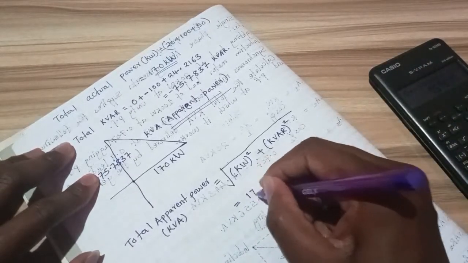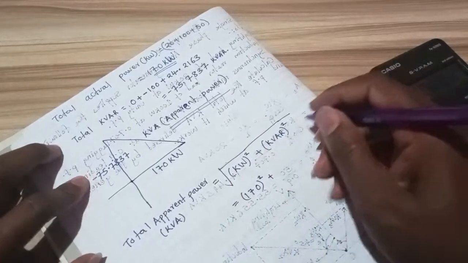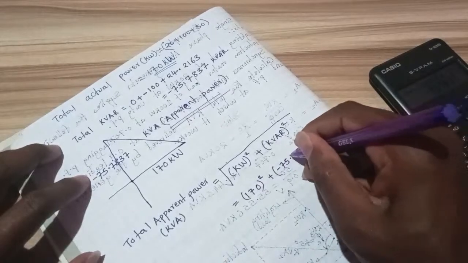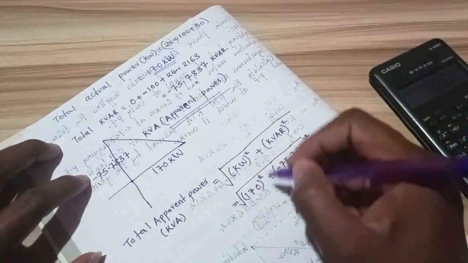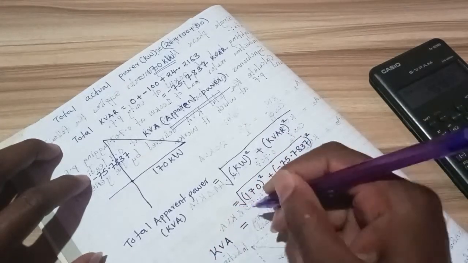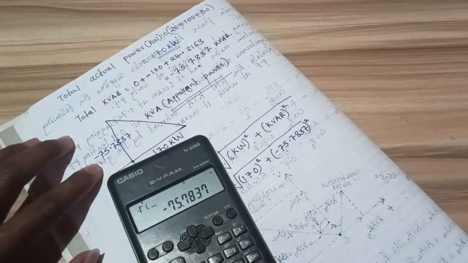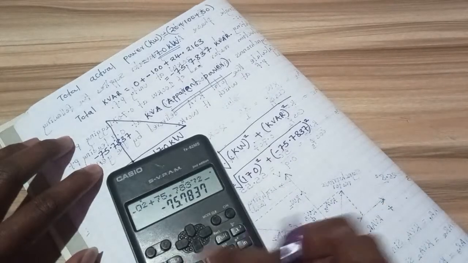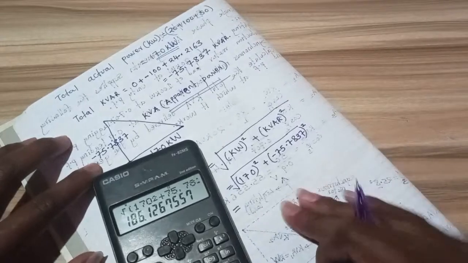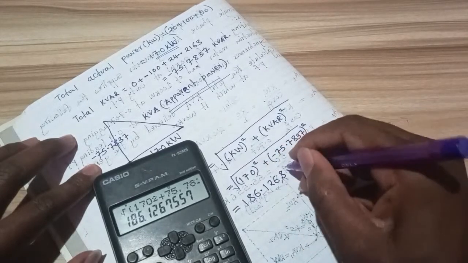This will give the root of 170 squared plus 75.7837 squared. So this becomes 186.1268 kVA.